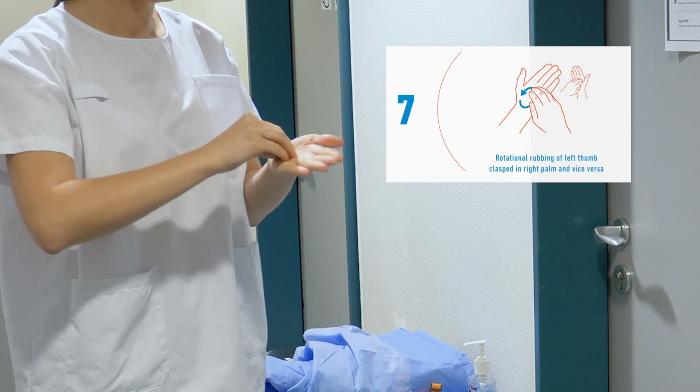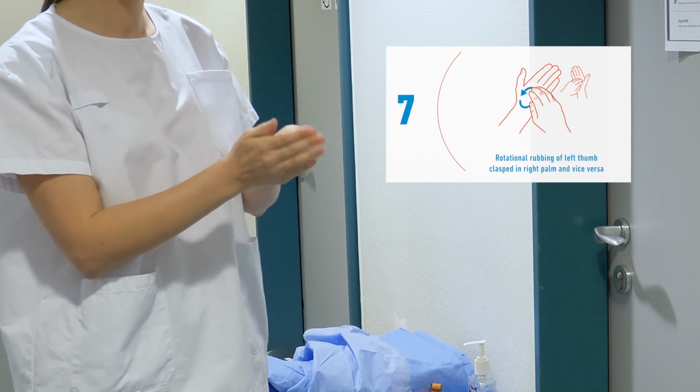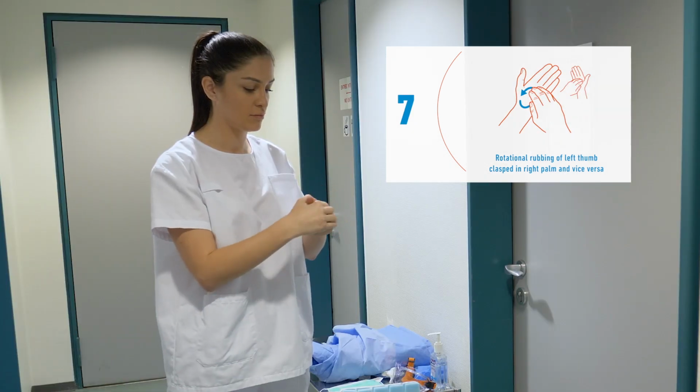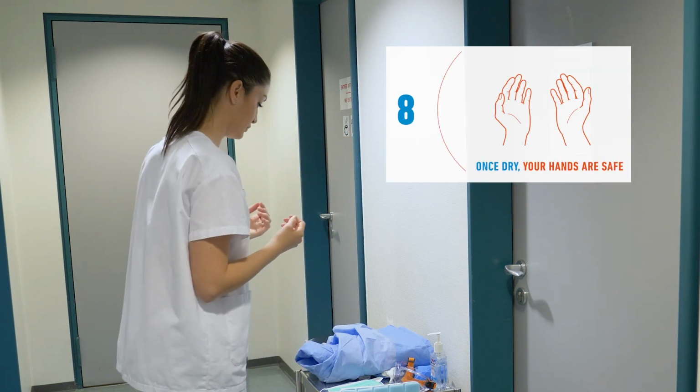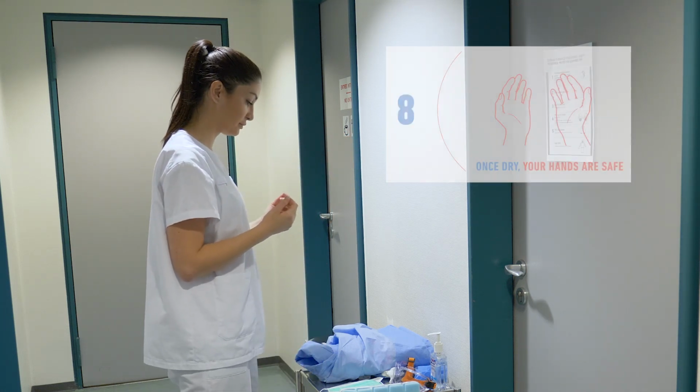The final step is to rub the tips of your fingers and nail beds in each palm and continue rubbing until hands are completely dry. Congratulations, now your hands are clean and safe to proceed with the PPE.